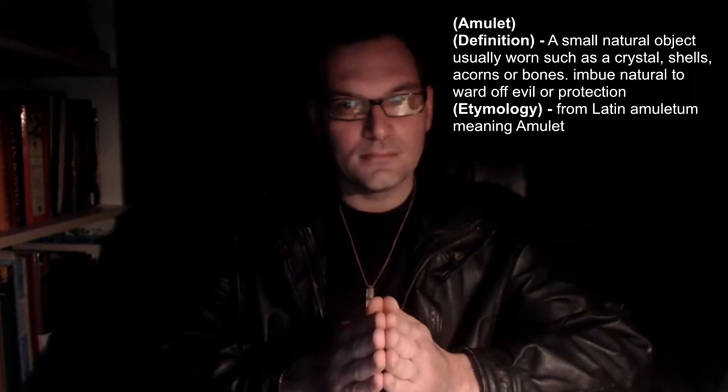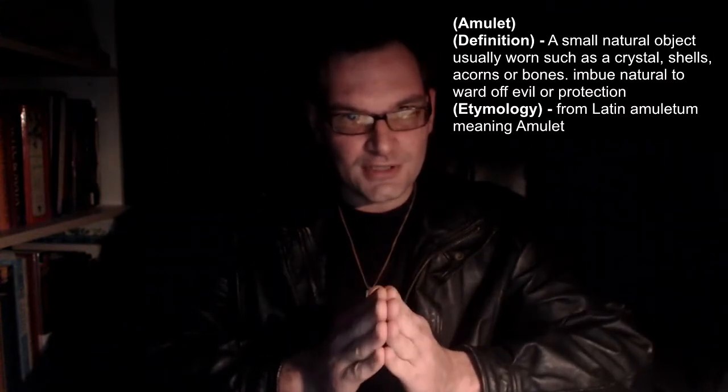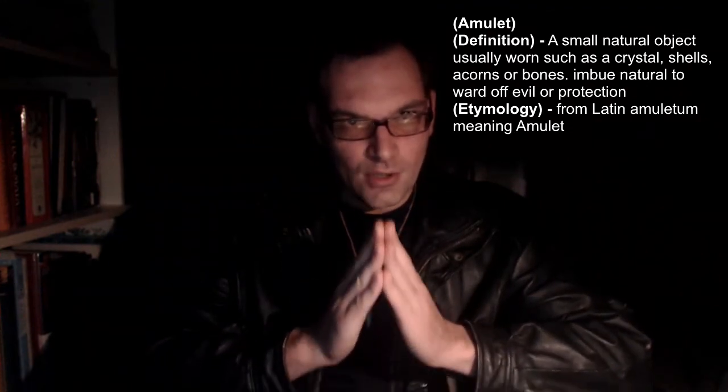Okay. Next group. Amulet. Definition. A small natural object, usually worn, such as a crystal, shell, acorn, or bone, imbued with natural power, to ward off evil or use for protection. Charm. Definition. A charm traditionally consists of a leather pouch stuffed with powders, herbs, spices, and occasionally gemstones for a magical purpose.